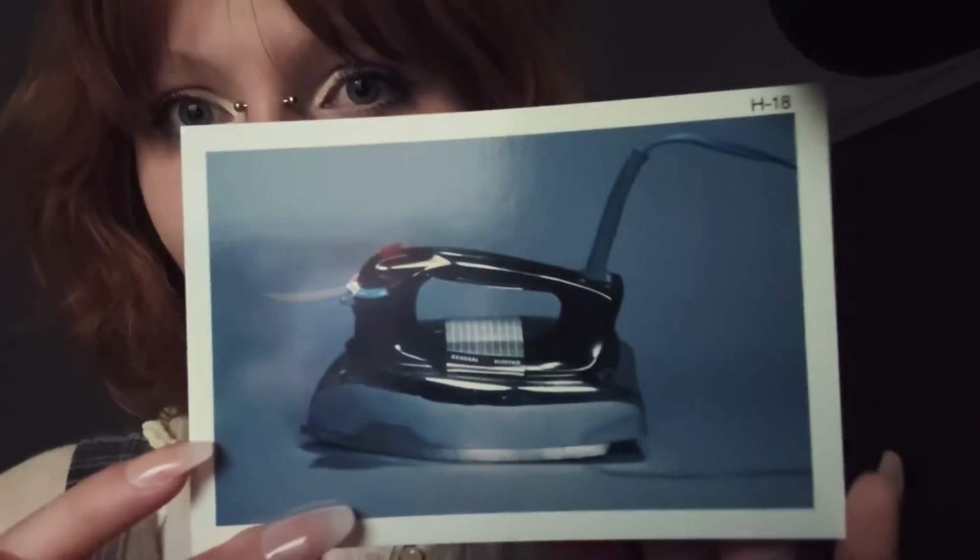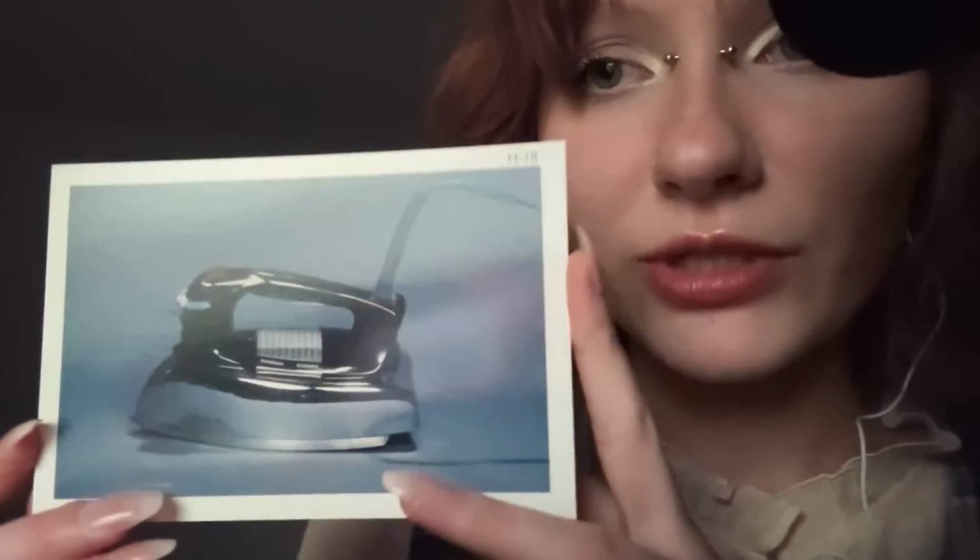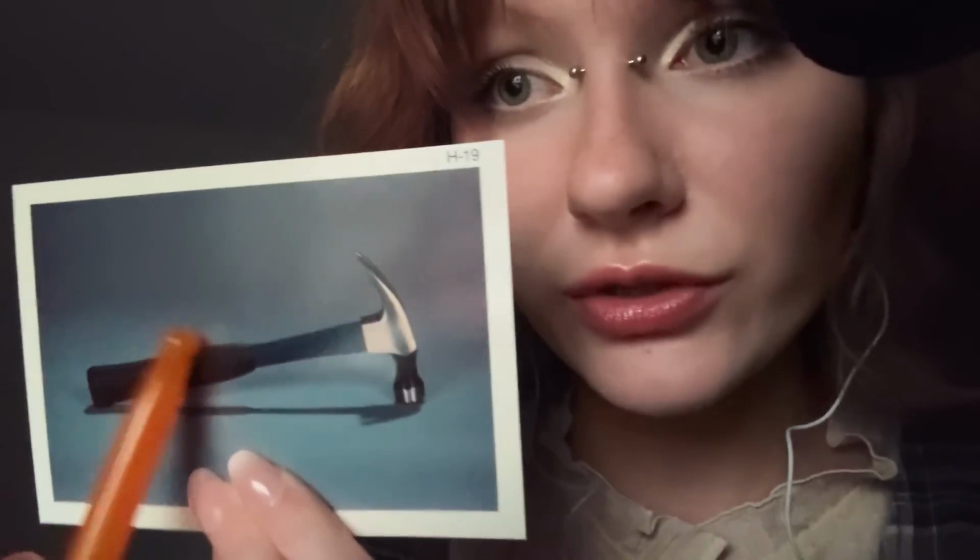Please name this object for me. Perfect. And what do you use this object for? Amazing. Very good. Please name the object on this card. And please name one object you would associate with a hammer. Perfect. Please use one word to describe the hammer.